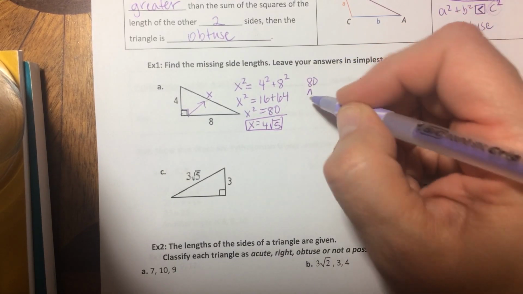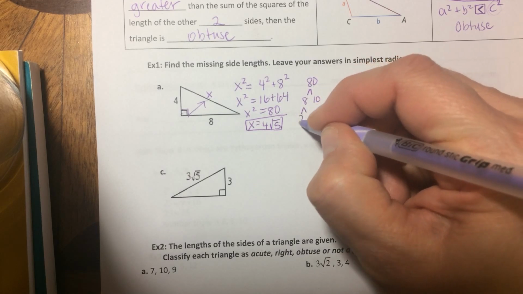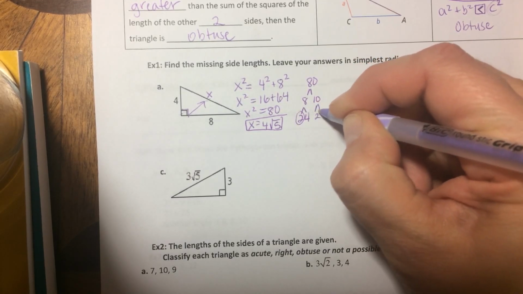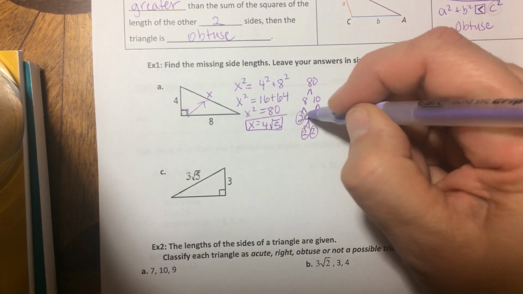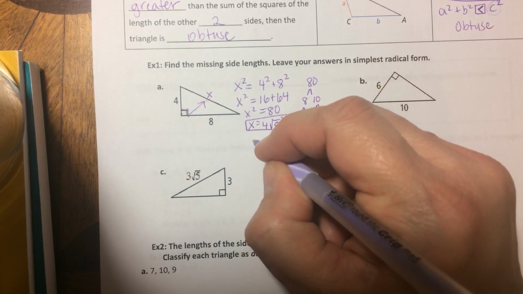So we're going to take 80 and find any two numbers that multiply to give you 80. 2 and 4, 2 and 5, 2 and 2. So you have two 2's and a 5.